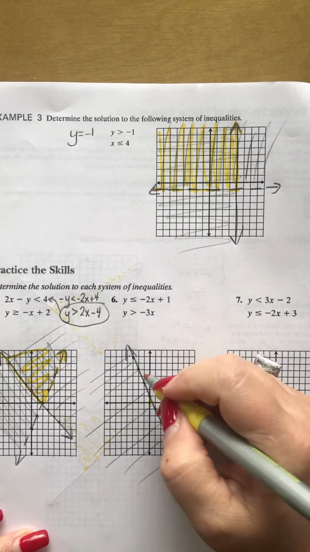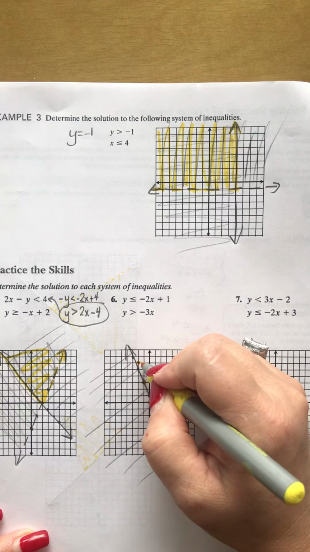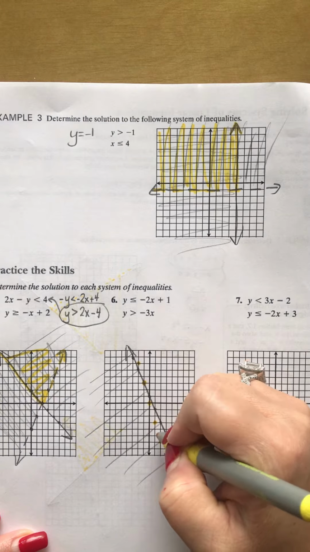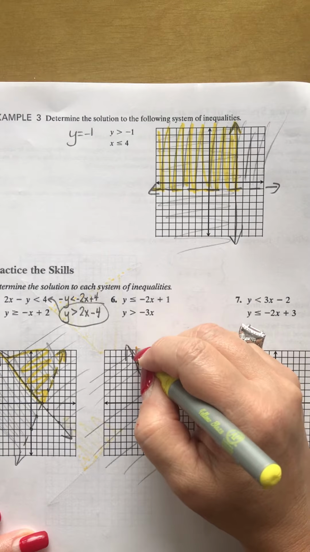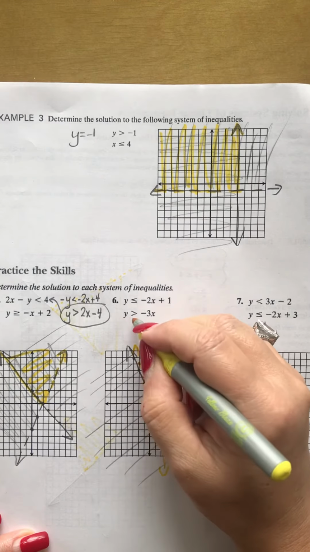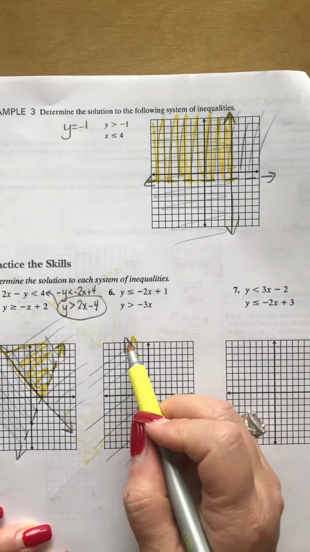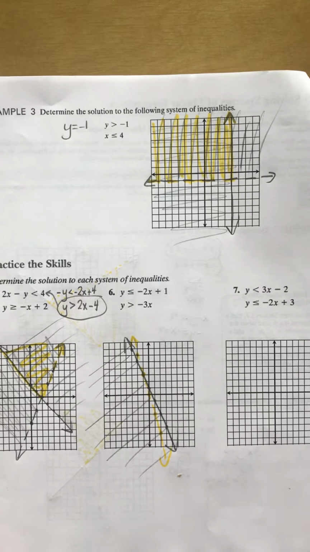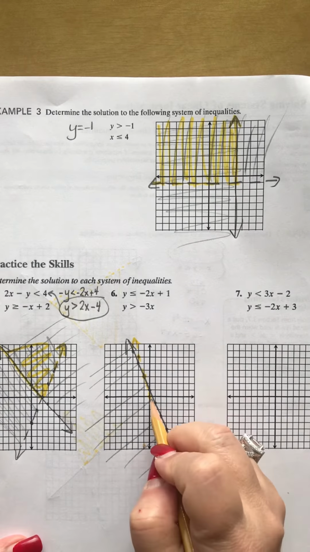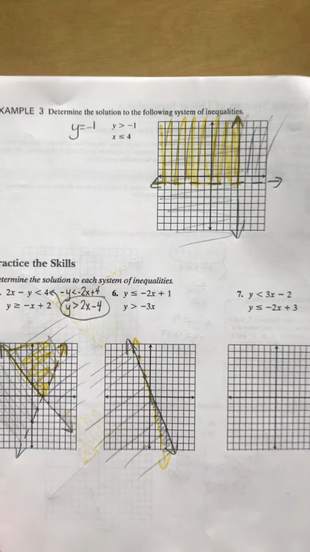And I'm going to go up 3 over 1, down 3 over 1. And this is a broken line. And it says to shade greater than, so I'm looking at the yellow line. So when I shade to the right of that line, the region that's double shaded is this in between here. It's very small.